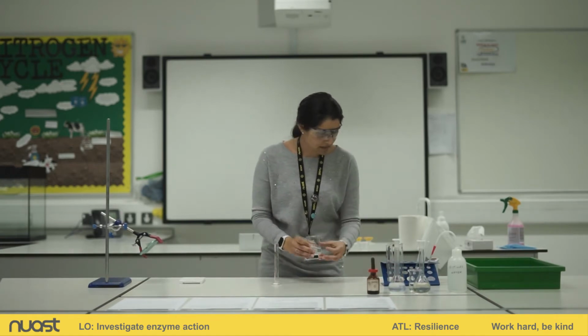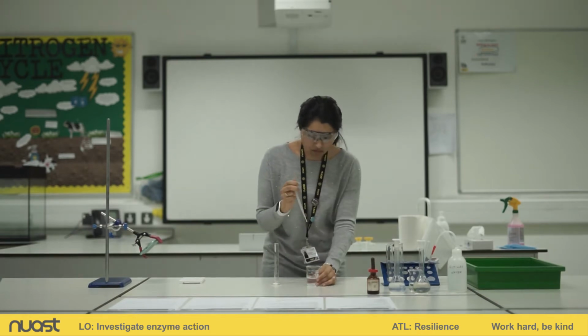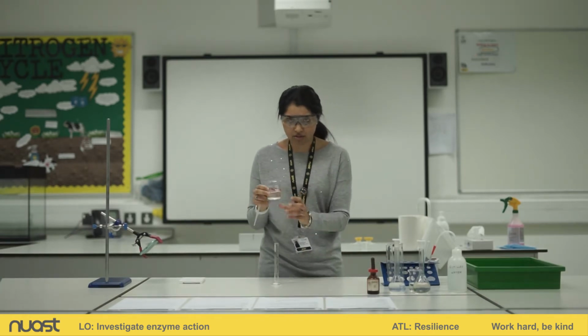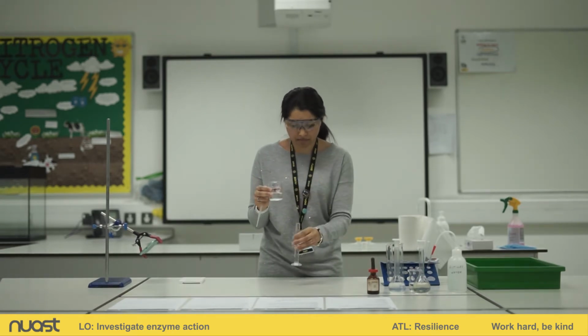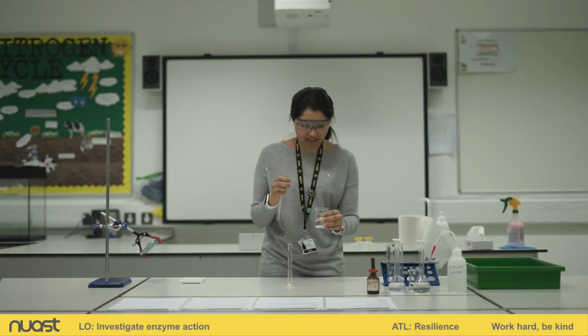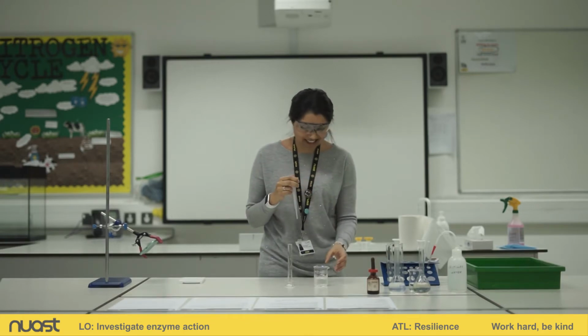Best way to measure this out is to use a pipette. Because what would happen if I was just to pour that into this very, very narrow top? Yeah, it would probably spill everywhere. So in order to be safe in the lab, especially when working with chemicals, we need to think logically and safely.